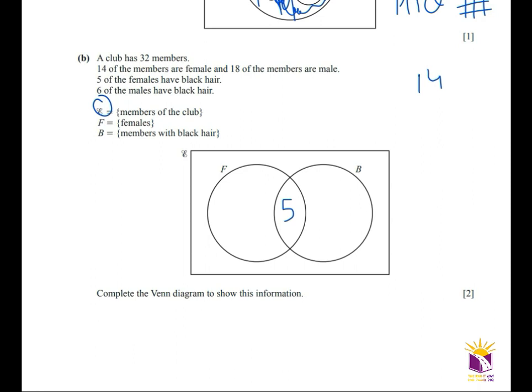The remaining 9 are only in the portion of female, not the combined female with black hair. This is the portion of female with black hair. Now 6 male members are also black haired.